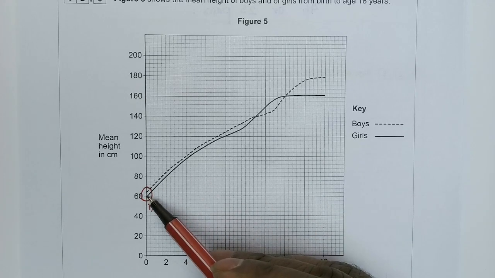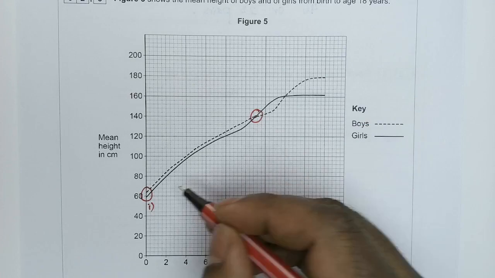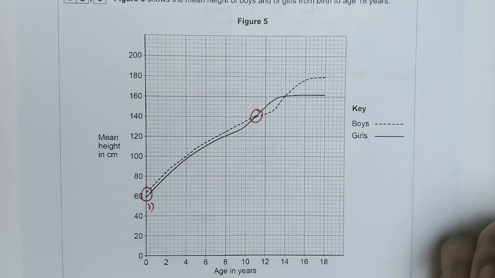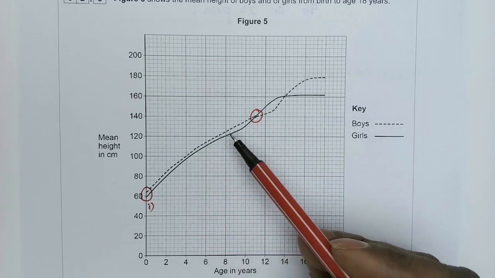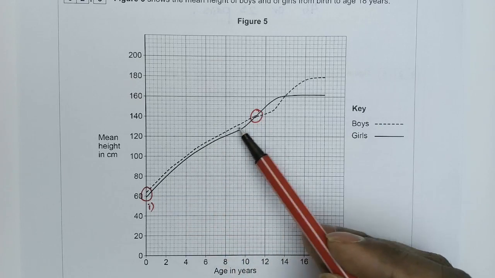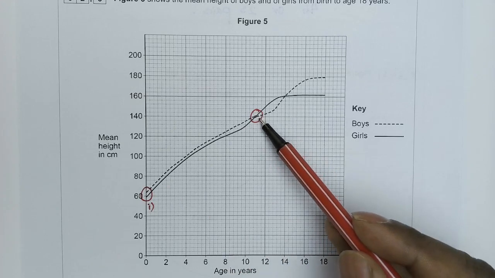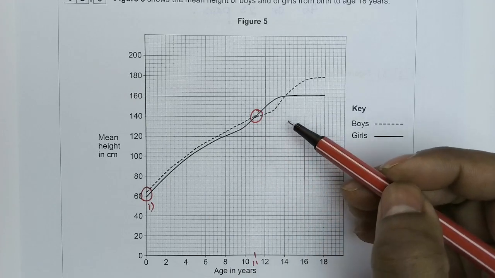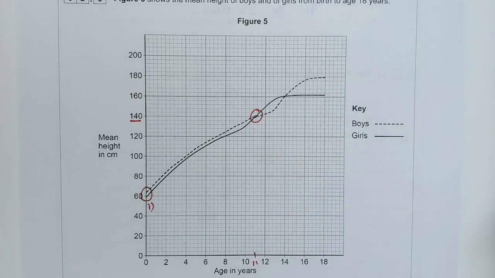Now between this point and this point, where these two lines are crossing, you can see that the dotted line, the boys, is always taller than the girls at a young age. So between the ages of 0 and 11 years old, when the lines cross, boys are always taller than the girls. They both seem to have the same rate of growth though, because the lines just follow each other. At about 11 years old, which is here, both boys and girls have the same mean height of 140 centimeters. So I would describe that.